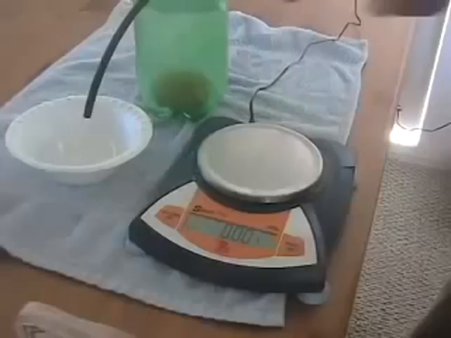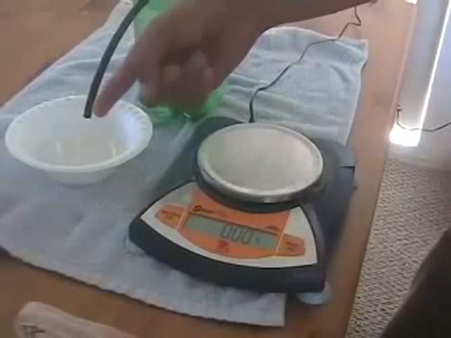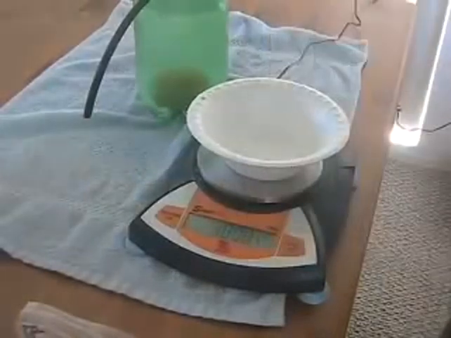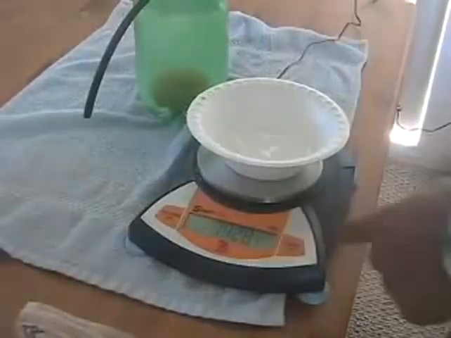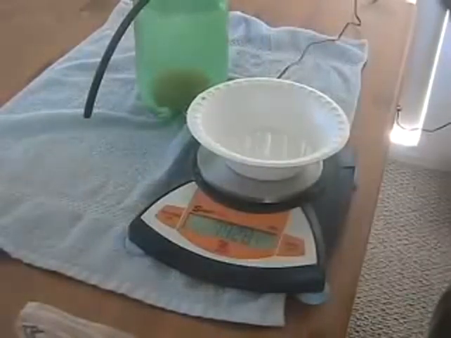Okay, now that the water is all done dripping out of there, we can weigh it to find the buoyant force. As you can see right here, 74.28 grams is the buoyant force of that clay.